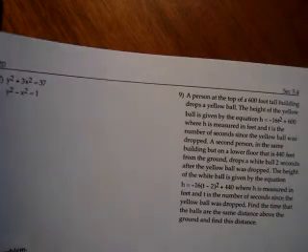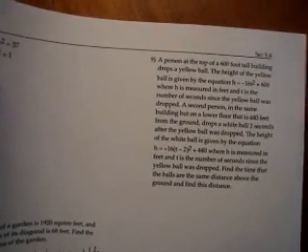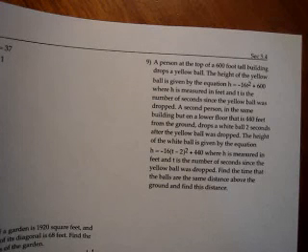A person at the top of a 600-foot tall building drops a yellow ball. Okay, so you're picturing this, right? You're standing on top of a 600-foot tall building and you have a yellow ball and you drop it. The height of the yellow ball is given by the equation h equals negative 16t squared plus 600, where h is measured in feet and t is the number of seconds since the yellow ball was dropped.